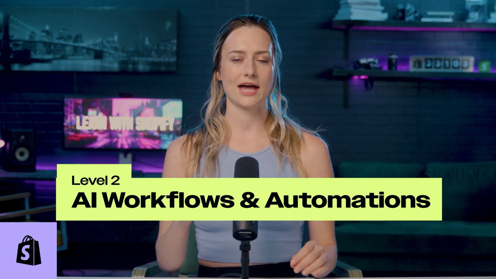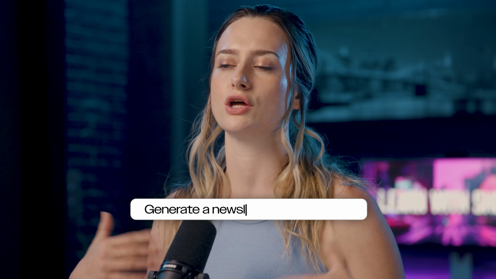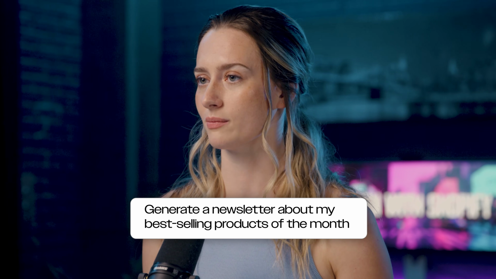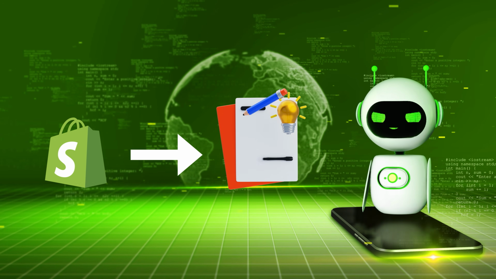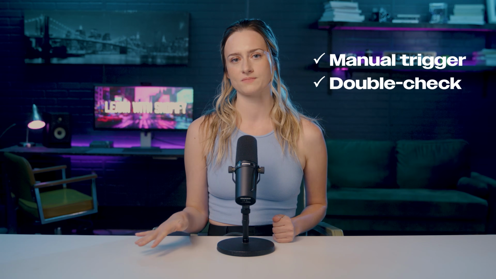Level 2. AI workflows and automations. You can solve the data problem by building AI workflows that connect your Shopify's sales data to the LLM. So when you ask it to generate a newsletter about your best-selling products of the month, it pulls the exact data from your store and creates content. But here's the limitation. You still need to trigger the workflow manually and double-check everything. The workflow follows a straight path from A to Z without the ability to reason or self-correct.